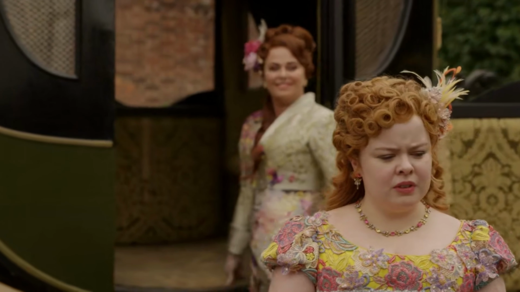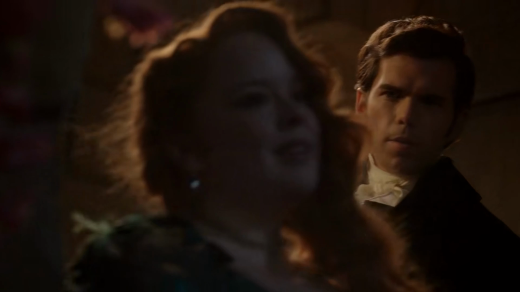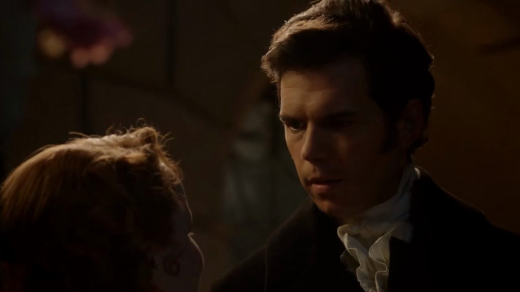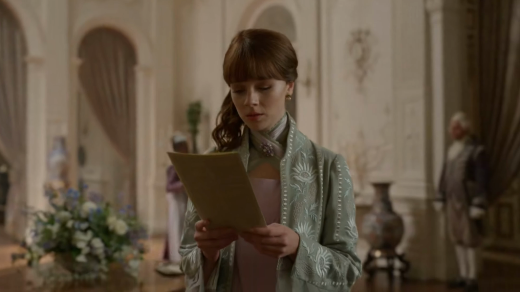Penelope, determined to find a husband to escape her mother's control, decides to overhaul her image and seek independence. Colin, seeking to mend their friendship, offers to mentor her in the art of social charm. This arrangement backfires when Colin begins to realize that his feelings for Penelope are no longer platonic.